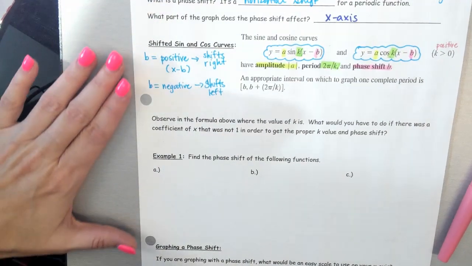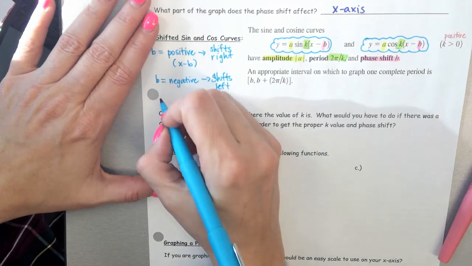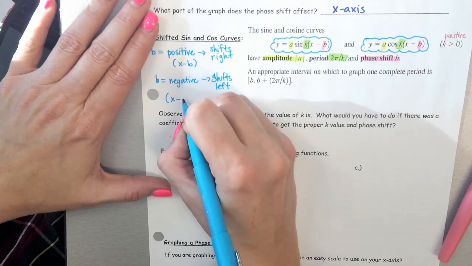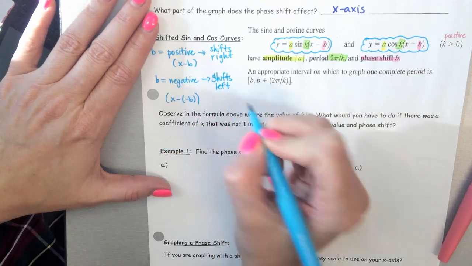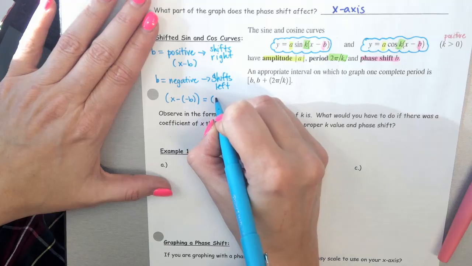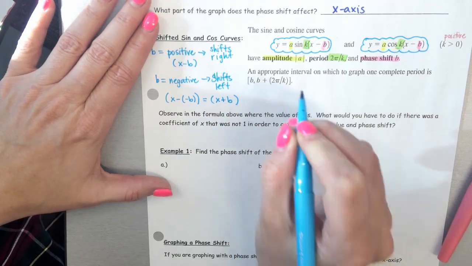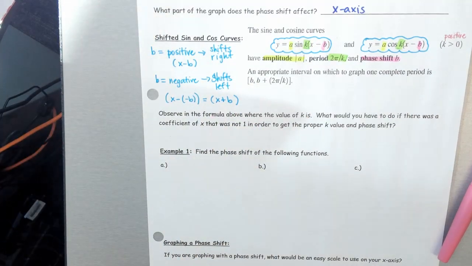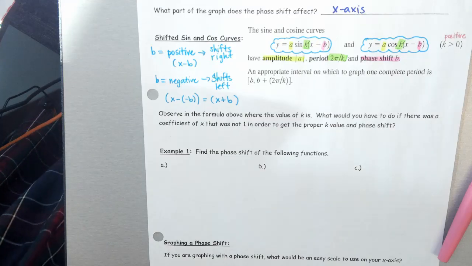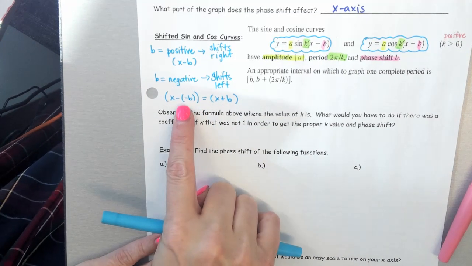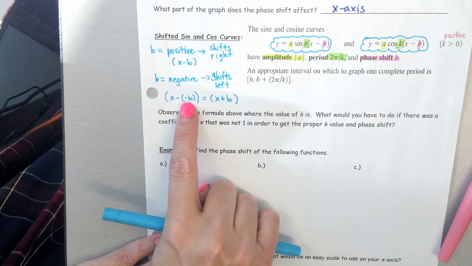And when your b value is negative, that is when it shifts to the left. Okay, and then of course when you see that in the function, because you're doing x minus a negative value, you only see the simplified version, which is the x plus b. Okay, so you see the simplified version, but it comes from subtracting the negative.